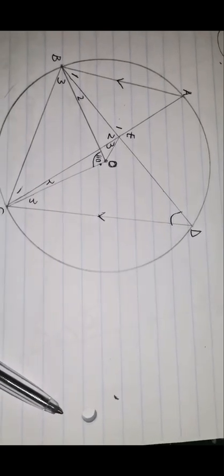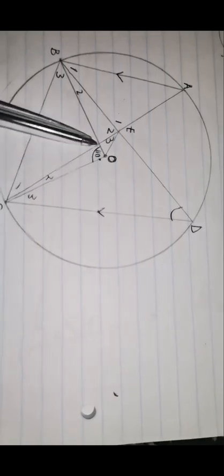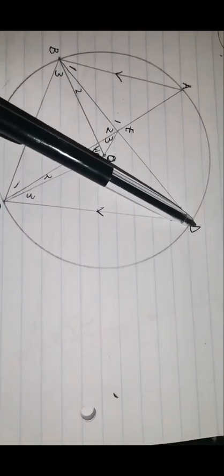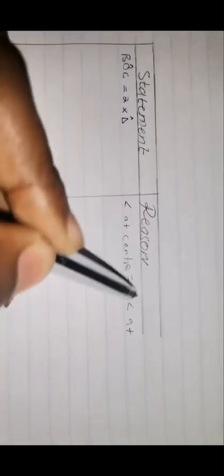I think you can see it, guys. So I'm going to say BOC, this angle, is equal to 2 times angle D, because angle D is at the circumference and angle O is at the center, and these two angles are both made by chord BC. So I can use theorem 2 now. Angle BOC is equal to 2 times angle D. Reason: angle at center equals 2 times angle at circumference.